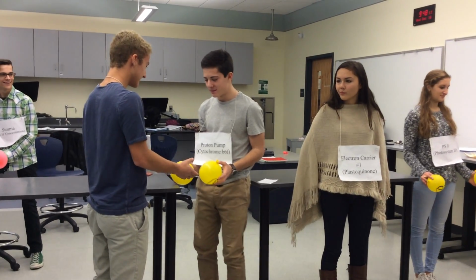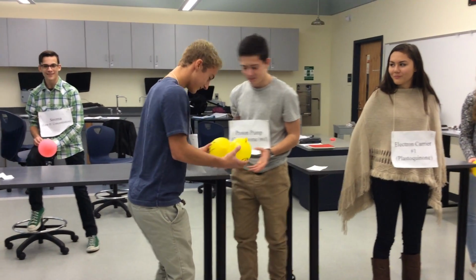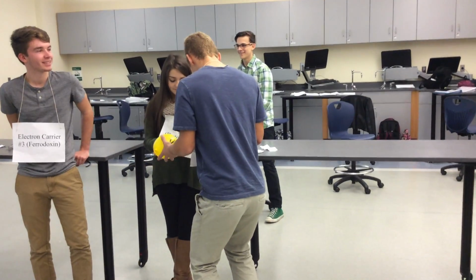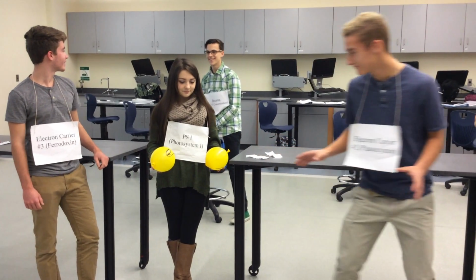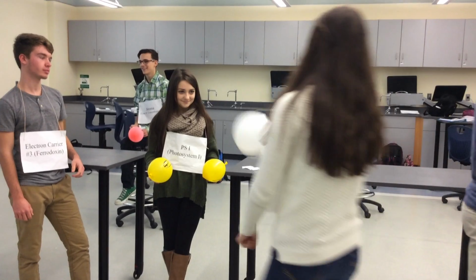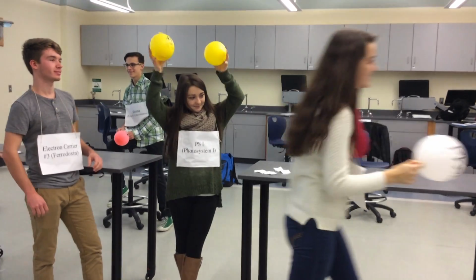Then, electron carrier number 2, plastocyanin, takes these low energy electrons and carries them to photosystem 1, who receives these low energy electrons and waits to be struck with a photon of light from the sun. When the photon of light strikes photosystem 1, the electrons get excited again.